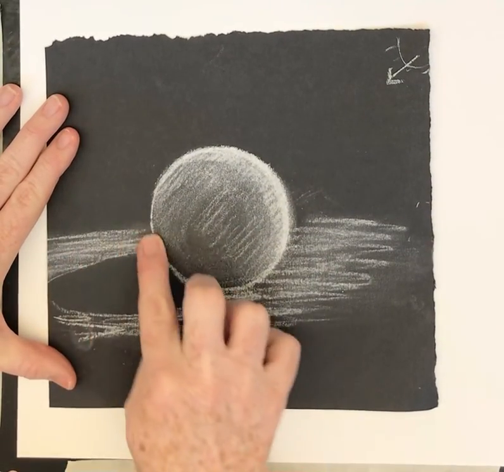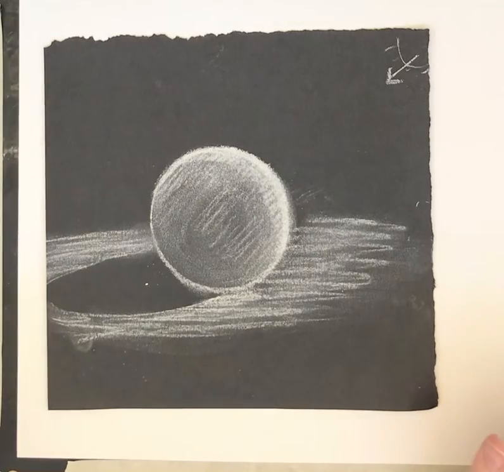I now have a sphere that is sitting on a table surface.